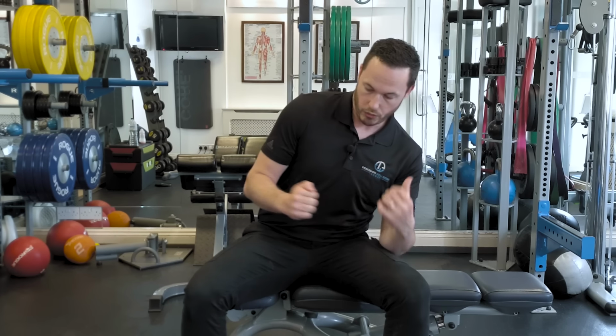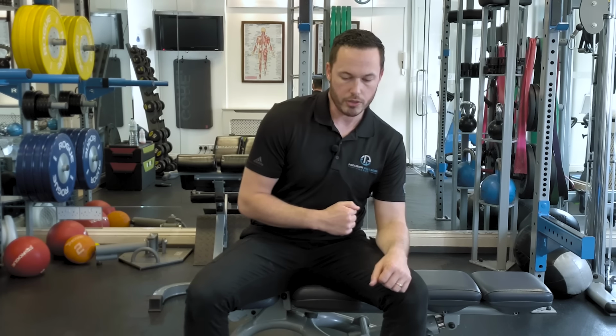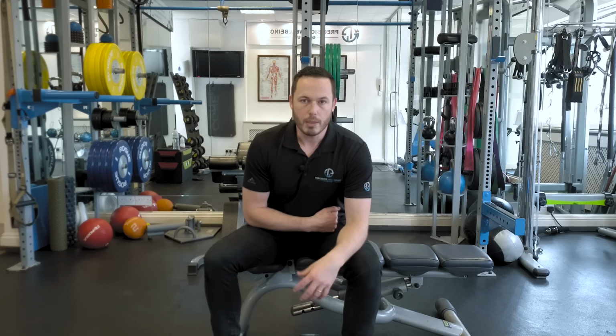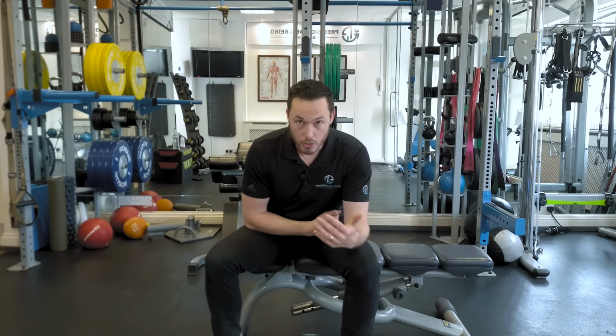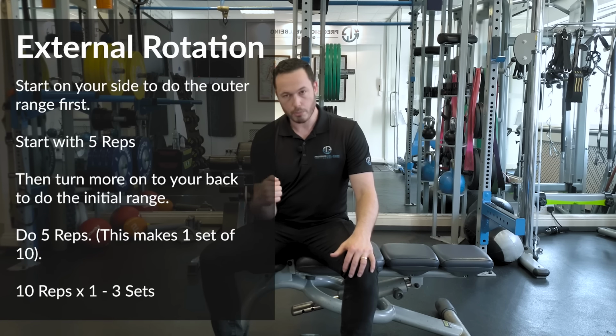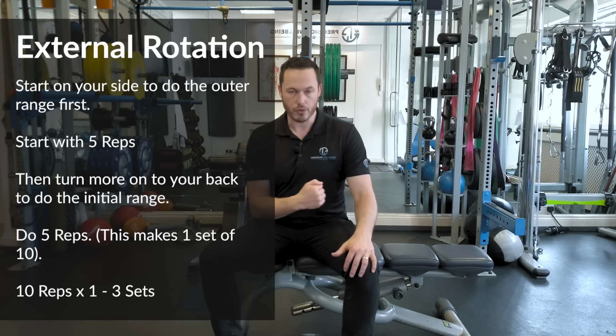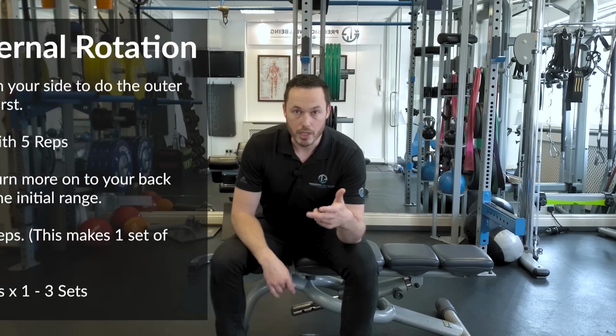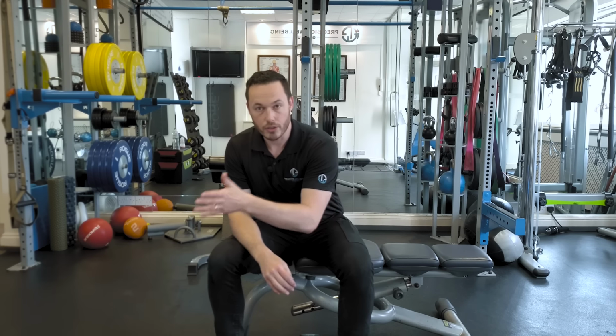So you're on your side first. Then you're going to turn more onto your back and strengthen this range here. So aim for 3 sets of 10 in total eventually. You don't have to do the full 10 of one range and a full 10 of the other. You could do 5 of that outer part first and then 5 of that initial phase second. So that would be 10 reps in total. You can make that one set and you can build a second set and then a third set from there.